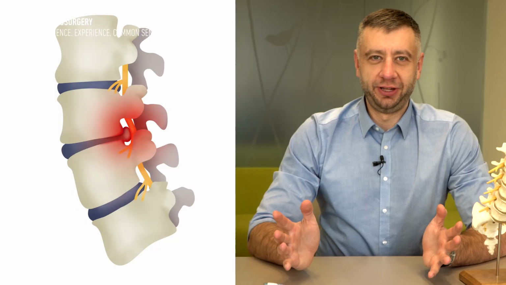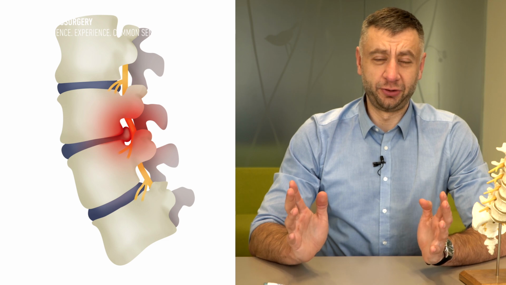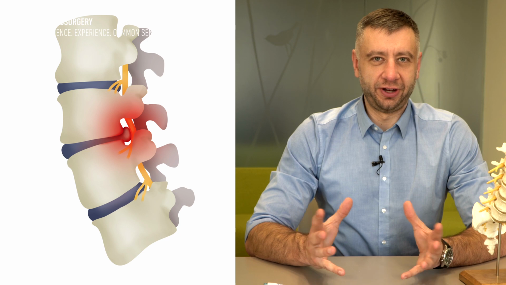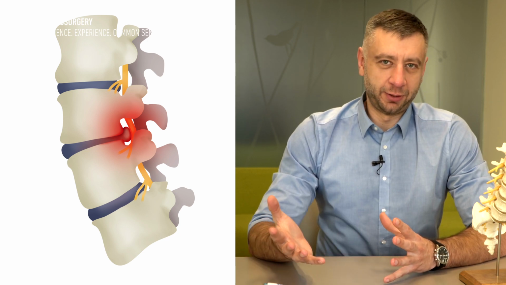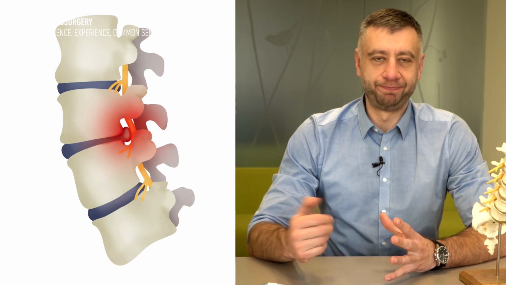Lumbar disc herniation is one of the most common surgical diseases in the lumbar spine. Most of the people affected by this disease are middle-aged or younger. However, it's not uncommon for elderly people to have a lumbar disc herniation. In order for us to better understand what lumbar disc herniation is, we need to understand the basic concepts of anatomy of the lumbar spine.